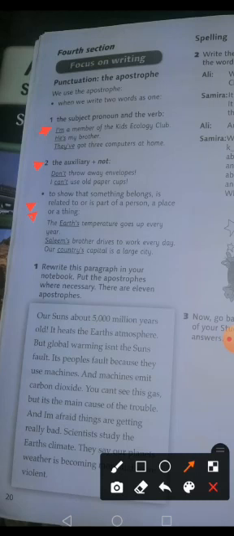So, let's start. Our sun's about 5,000 million years old. Our sun's, okay? Here we have what? Sun and S. Here you have to use the apostrophe, okay?